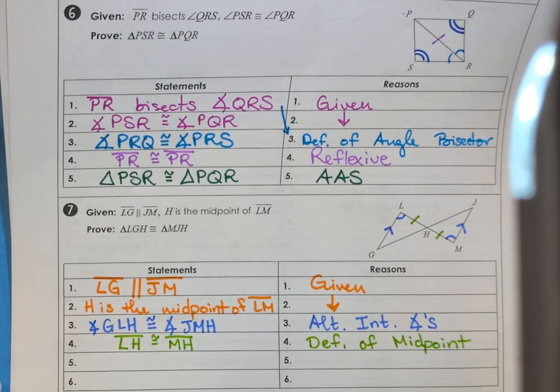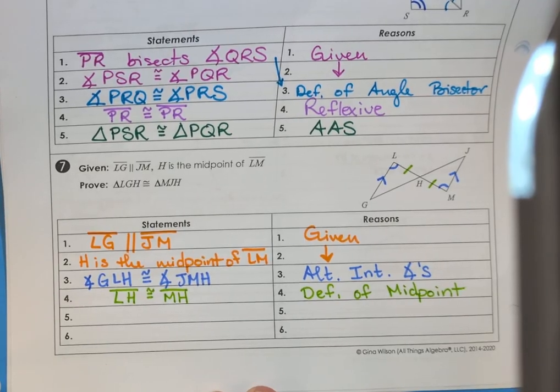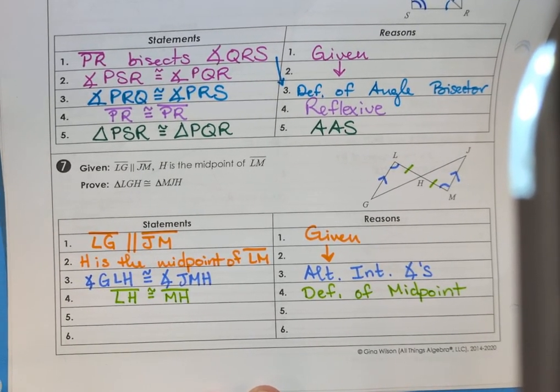Think positive thoughts. Hey, Matthew. I think the next one's vertical. Vertical angle.